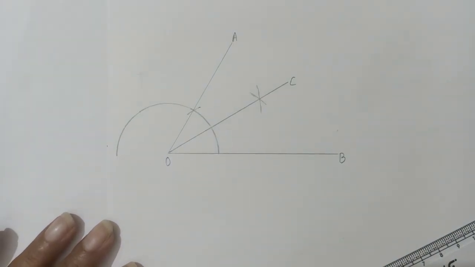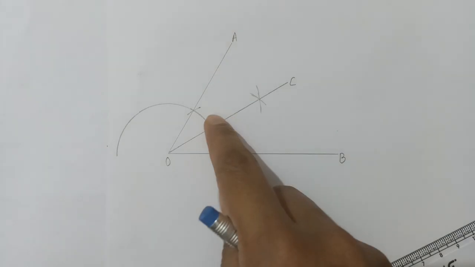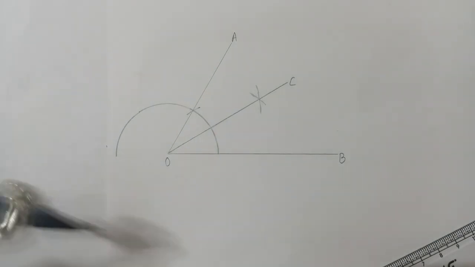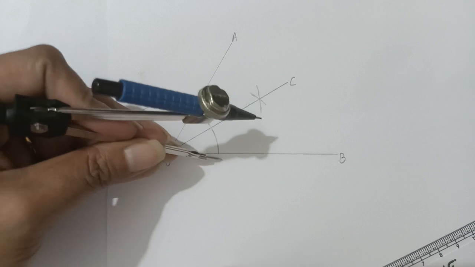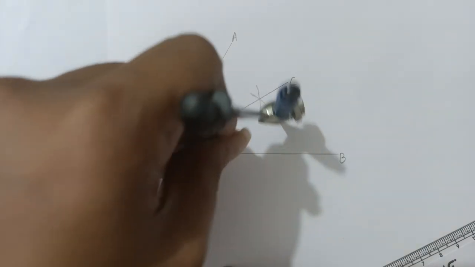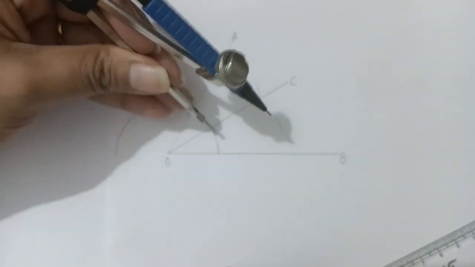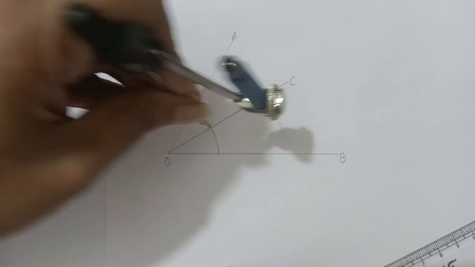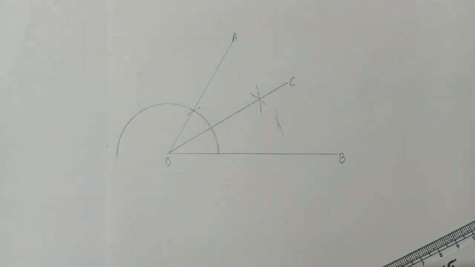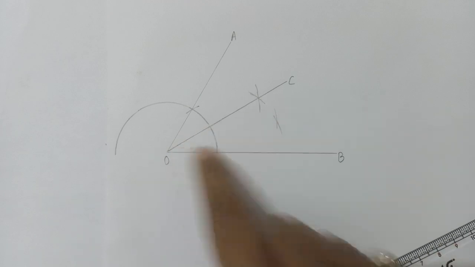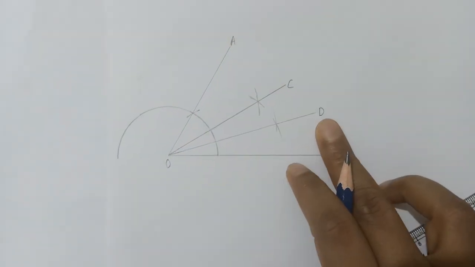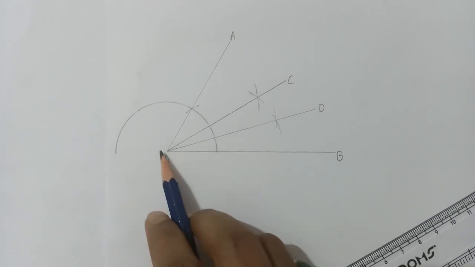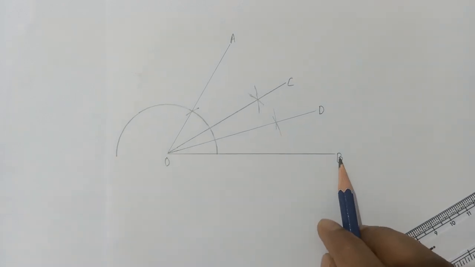In the same way, for making 15 also we have to bisect this 30 degree angle. By placing the pointer here and here, now let us make an arc. Now join these two dots. I have given a name to this as D. Then now angle DOB, this angle is 15 degree.